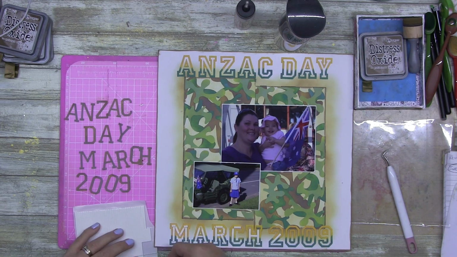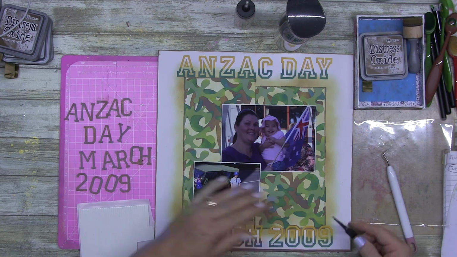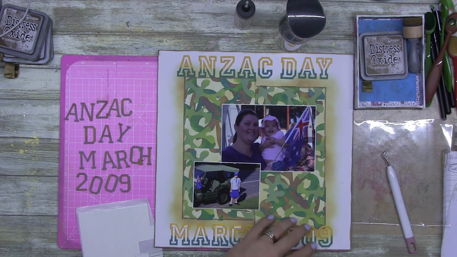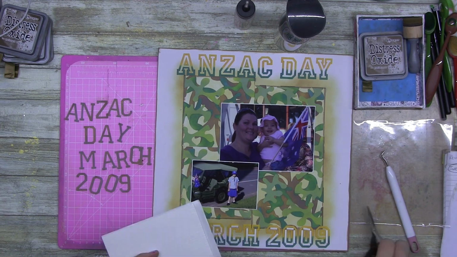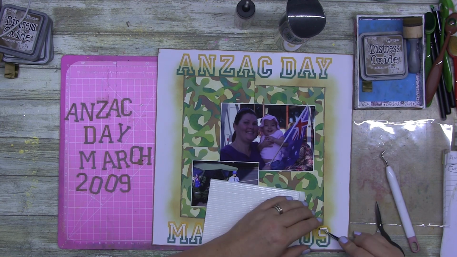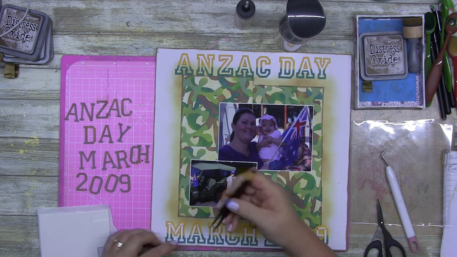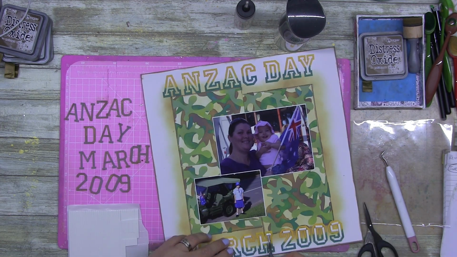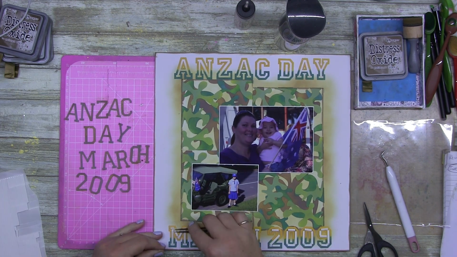So don't discard these sort of fonts when you're doing a page like this, especially if you've got military photos, if it's a Memorial Day. That's what I was trying to think of before. Memorial Day. So if it's a Memorial Day thing, if it's, I don't know, Canada, I'm not sure what you celebrate in Canada. Celebrate's the wrong word. Commemorate.